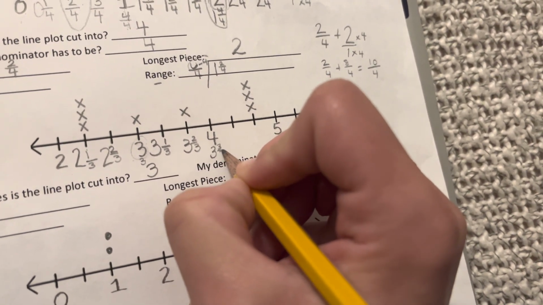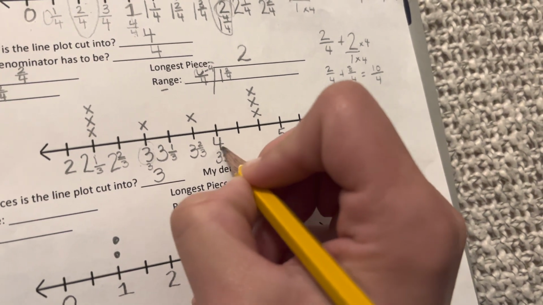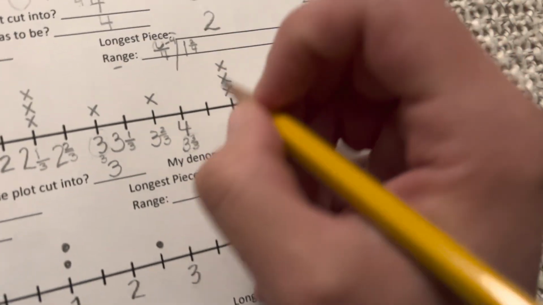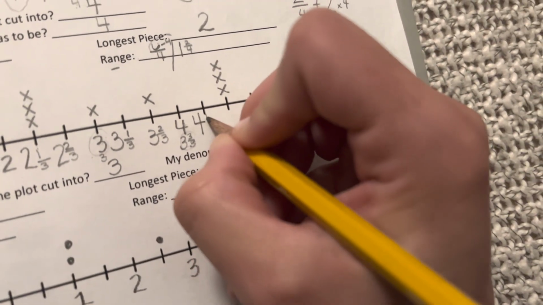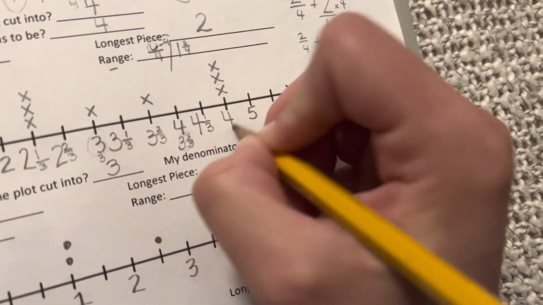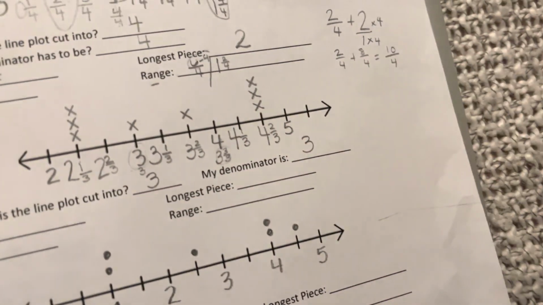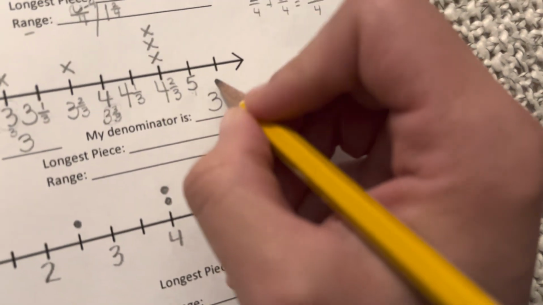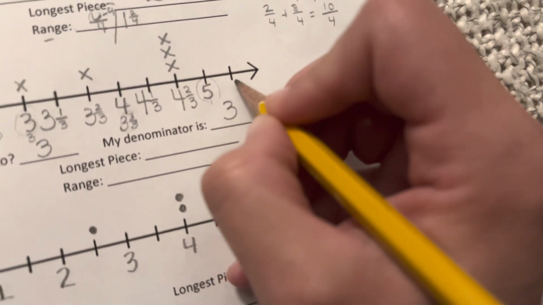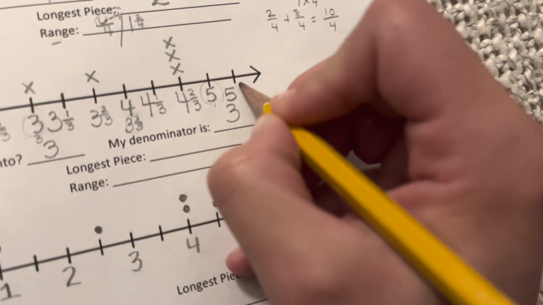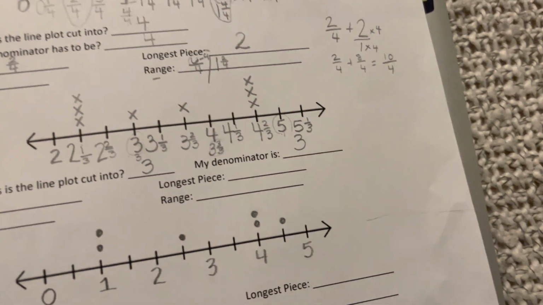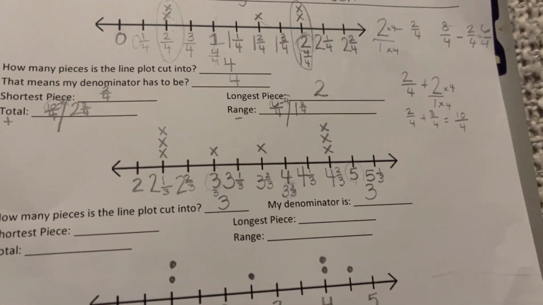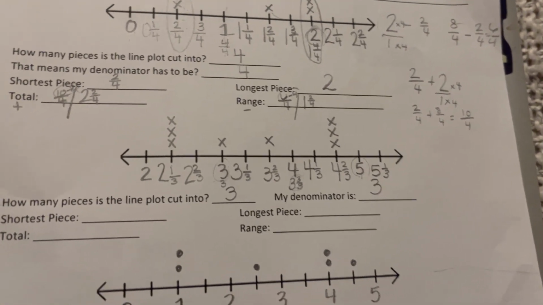That's 3 and 2/3. This would be 3 and 3/3. But we talked about this on Friday, how 3/3 is 1. So that's the same as 4. This whole number is 4, which means this would be 4 and 1/3. This would be 4 and 2/3 because you start counting over. This would be 4 and 3/3, but that's the same as 5. Because this whole number is 5, you start over. That's 5 and 1/3.